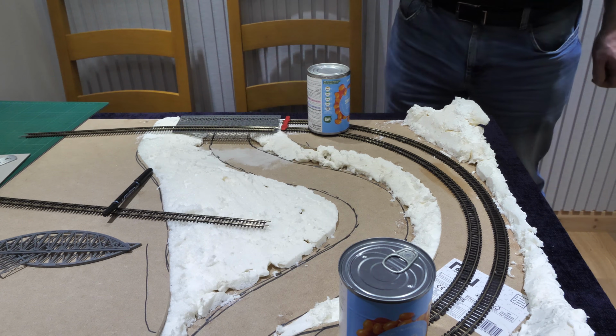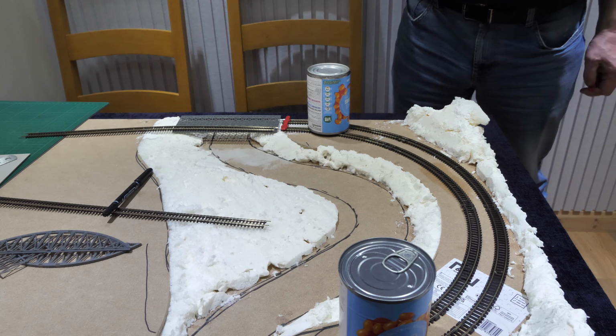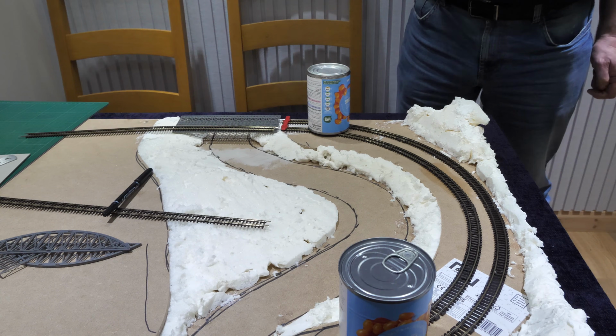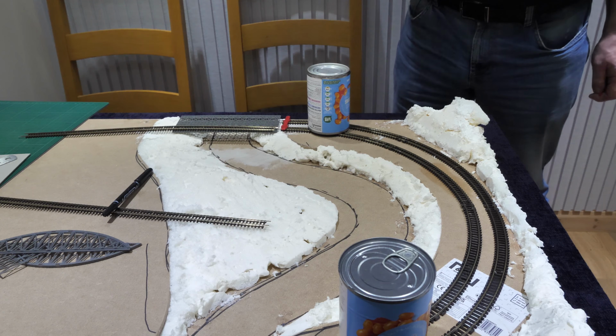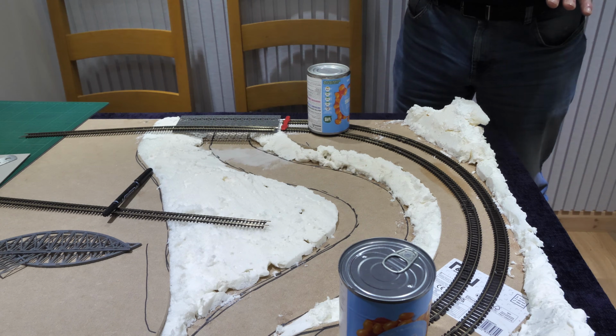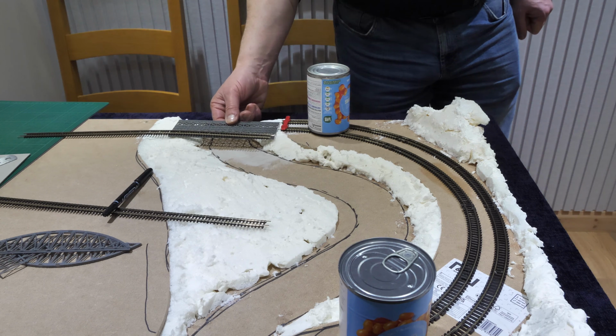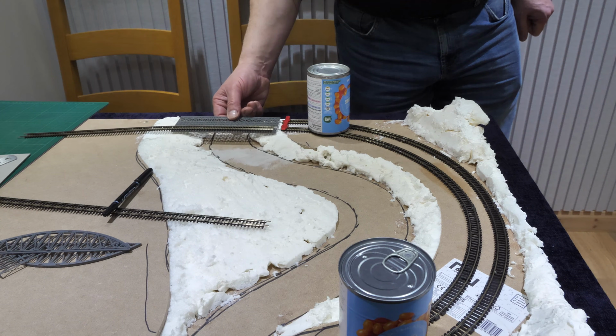Downside to that tight curve into the tunnel, I can't see what the locomotive is doing, if it would derail or anything like that, but I think this is going to be the best option, and I think I'm going to have to make the best of this now, because I'm not sure it will look totally perfect.